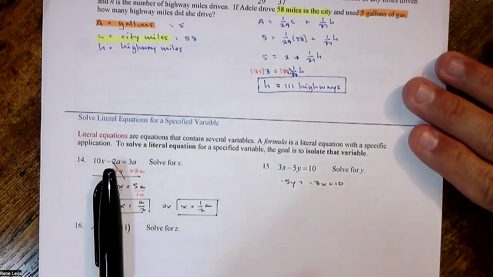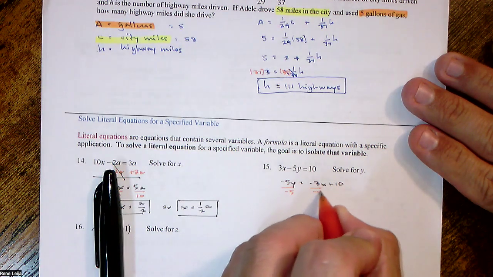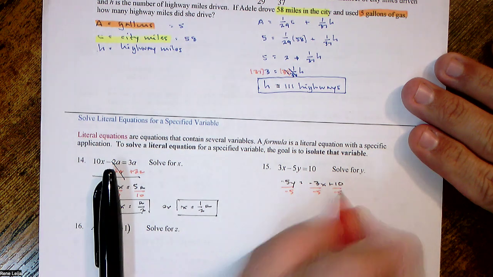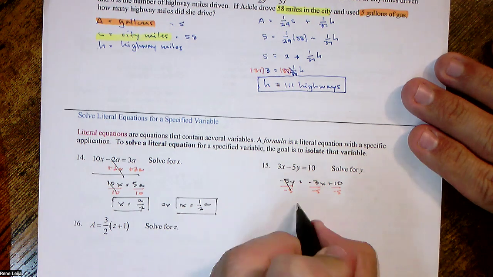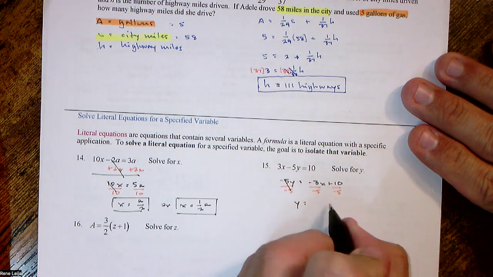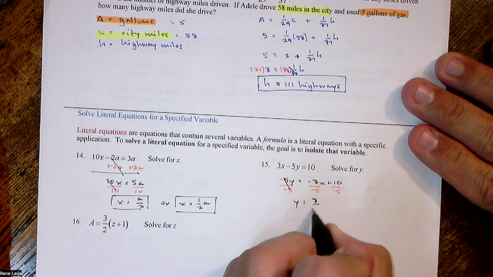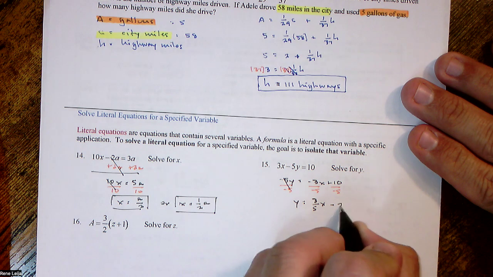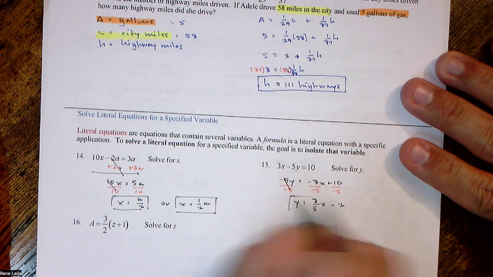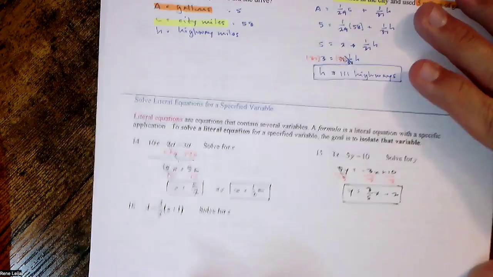Then we're going to divide everybody by a -5. Since we're dividing by a negative, be careful, because that means your signs are going to change. So y equals, well, negative divided by a negative is a positive. So that's y equals 3/5 x minus 2. And that's your answer, okay?